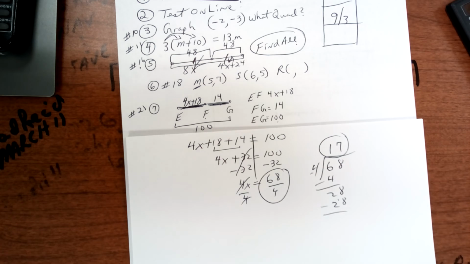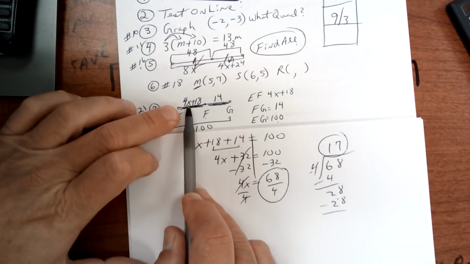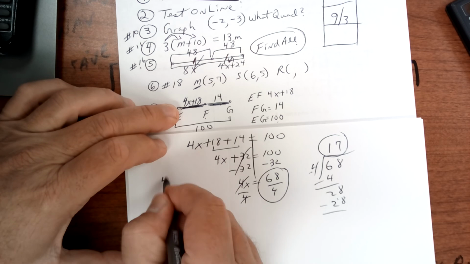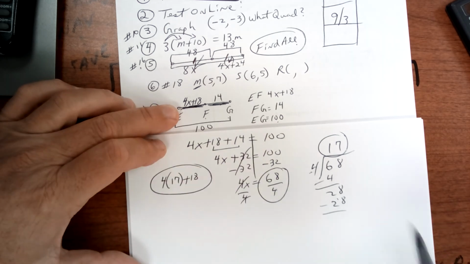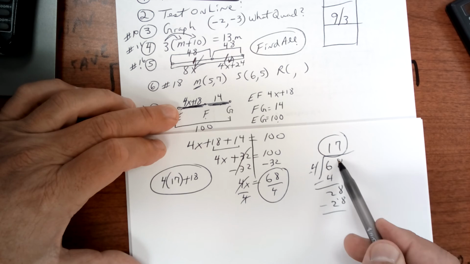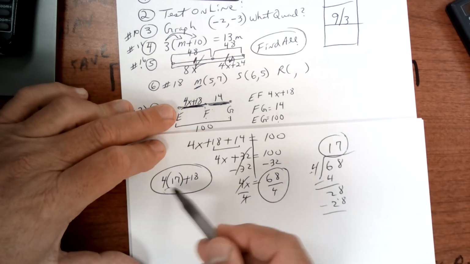Now again, they might want to know what this one is, so you got to plug it in. So it would be 4 times 17 plus 18. So answer the question. If all they want is x, you're done. But if they want to know what EF is, you're not done. So make sure you multiply and then add.